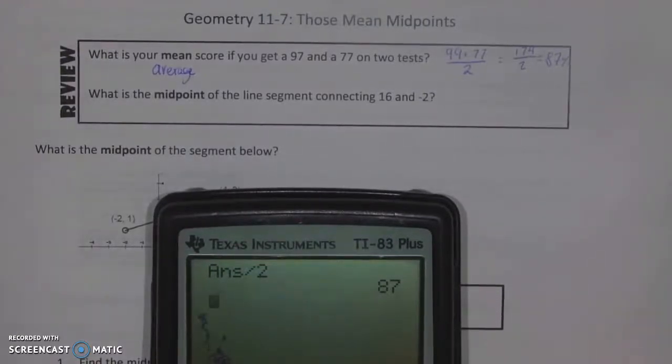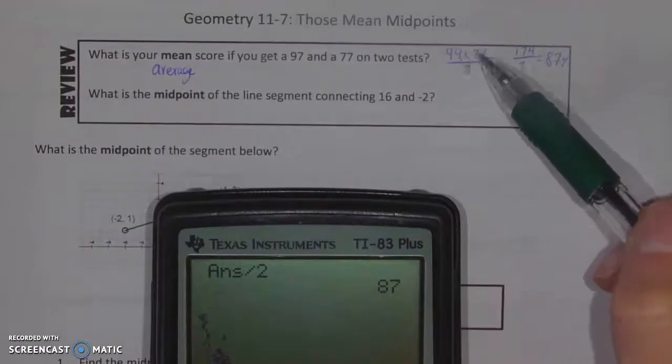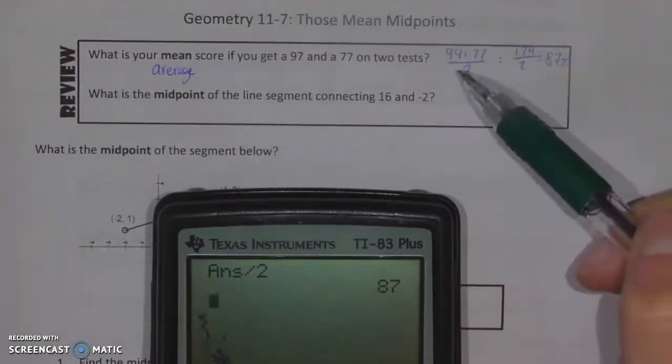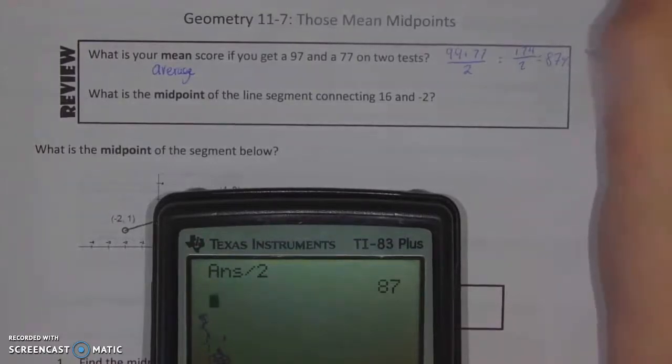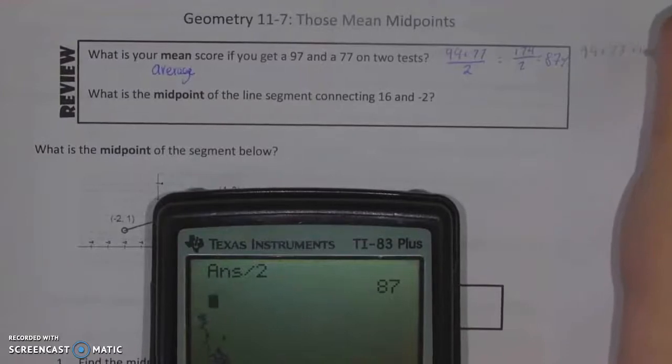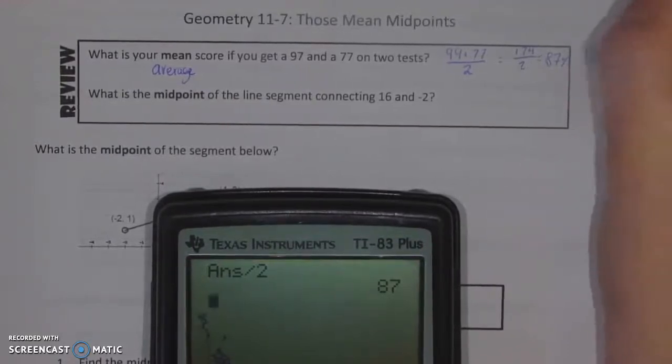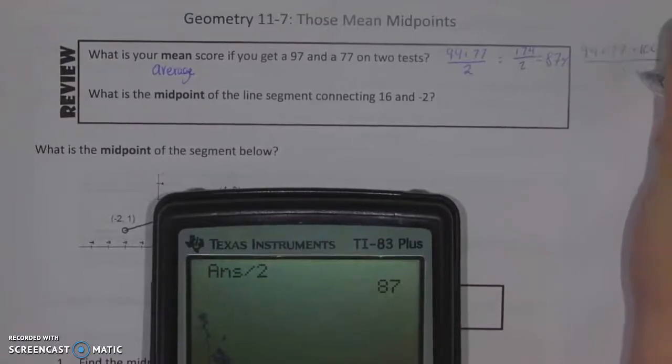Now, remember that average can work with more than just two numbers. So I could say, well, now I've got another test, a third test, and I got 100% on that. So I could redo this whole thing and I could say, well, 97 plus 77 plus 100. Now, since I'm adding three things and I want to find the average or mean between these three things, I'm going to divide by 3 because I'm now splitting it into 3 sections.